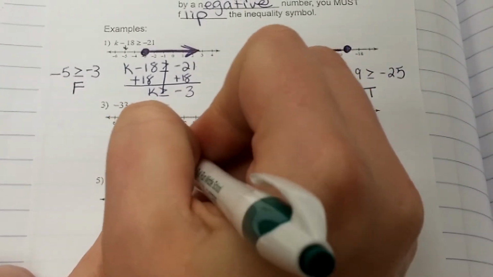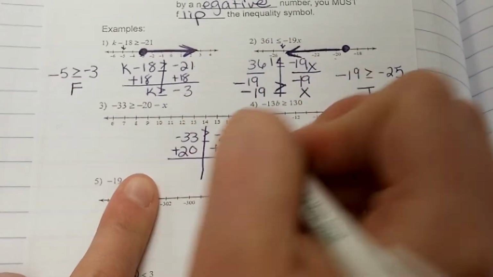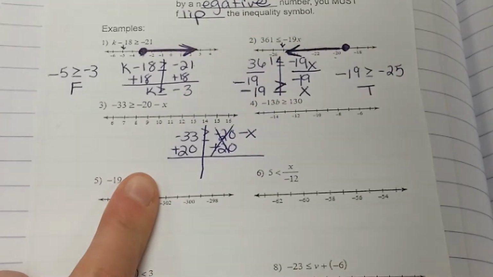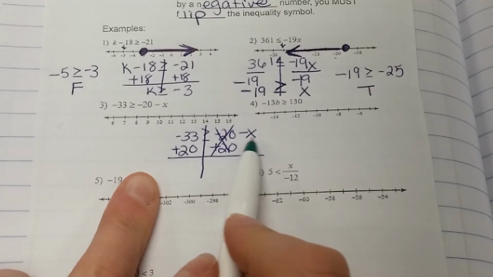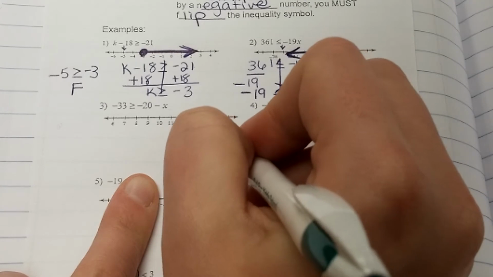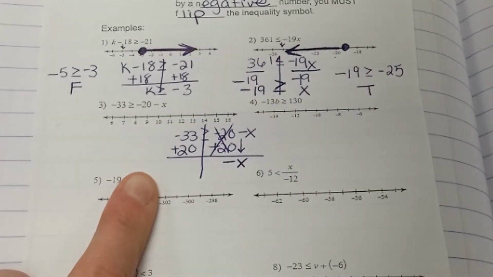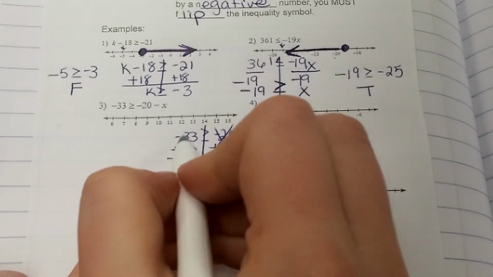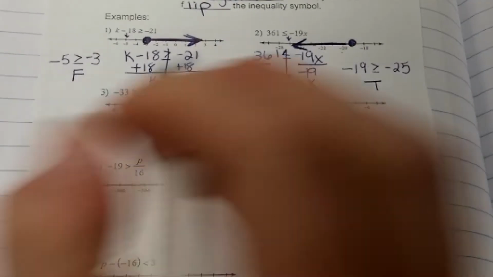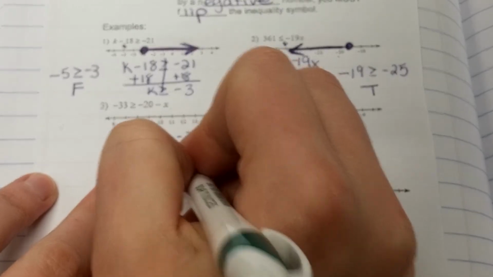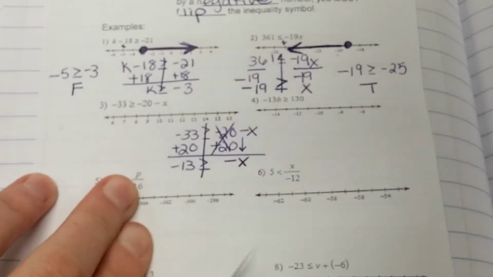I'm going to add 20 to both sides. These two cancel. Notice I have a minus x. I need to remember to drop that negative sign. So I have minus x, negative x. Okay, negative 33 plus 20 gives me negative 13 is greater than or equal to negative x.